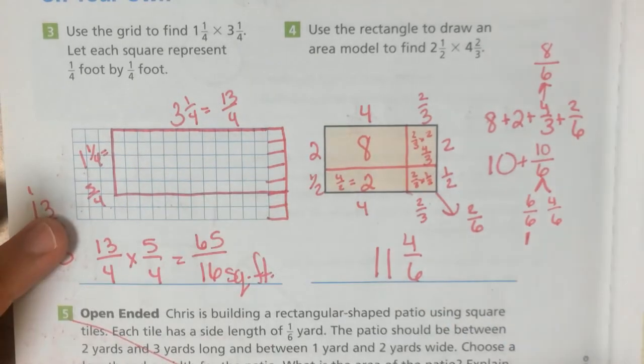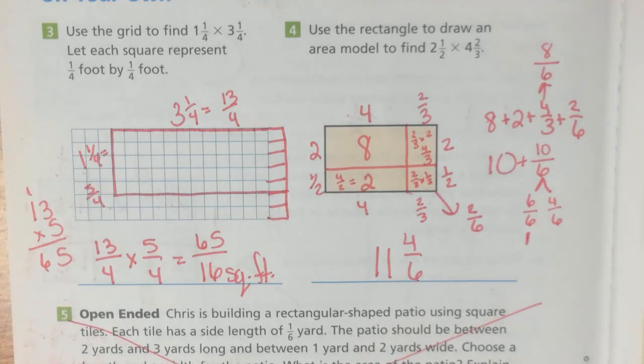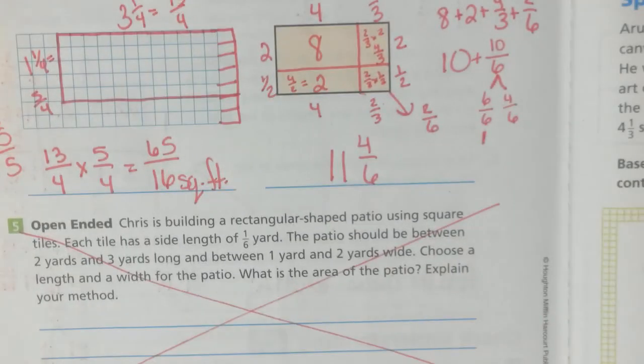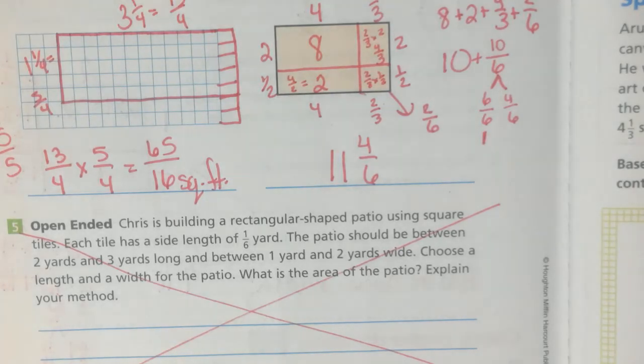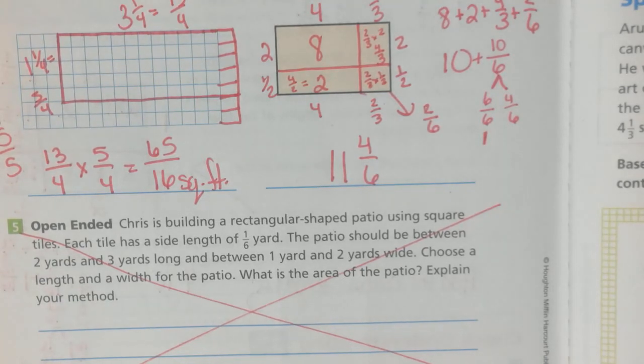And we are going to skip the open-ended. So on your 9 point, sorry, I was thinking about 4th grade. On your 9.1, you're going to complete 1, 2, and 3.